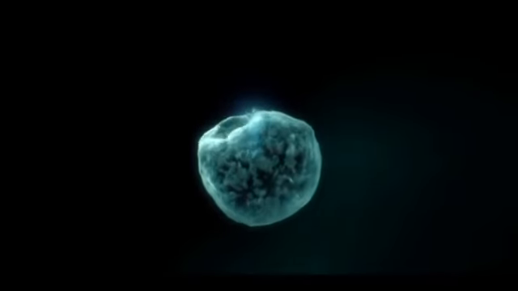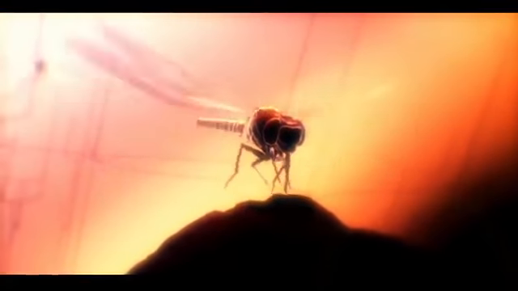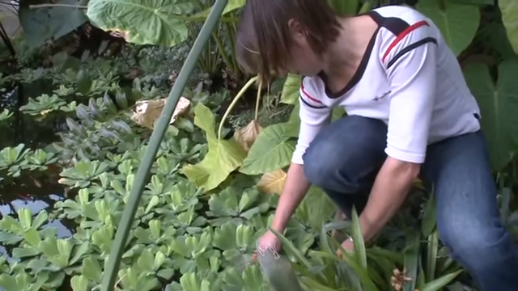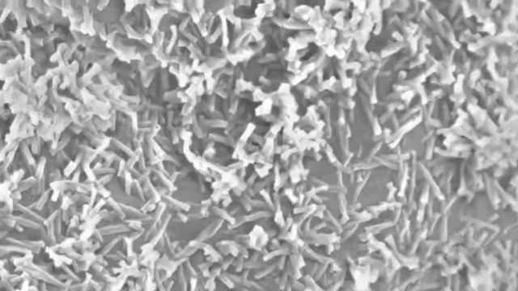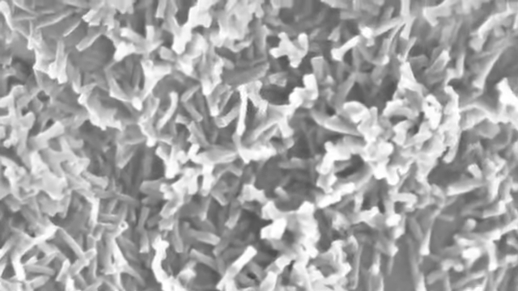Life has spent 3.8 billion years finding clever ways to use the nanoscale. Now we can understand nature's nano secrets. We can use them for ourselves. Many tropical plants have leaves where water just runs off. This keeps them clean. If we look at the nanoscale, we can see tiny structures which stop the water from sticking. By copying these structures, we can make our own water-repellent surfaces.